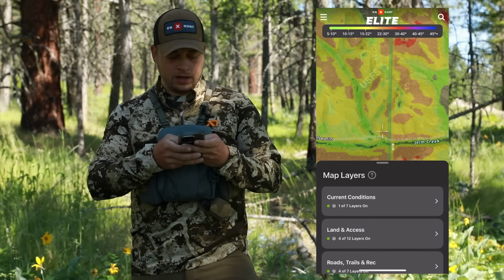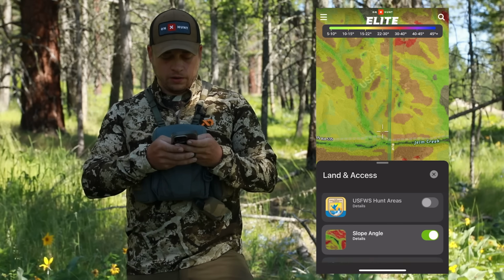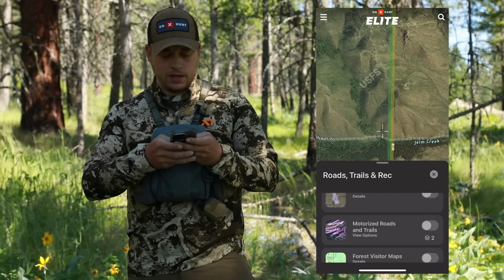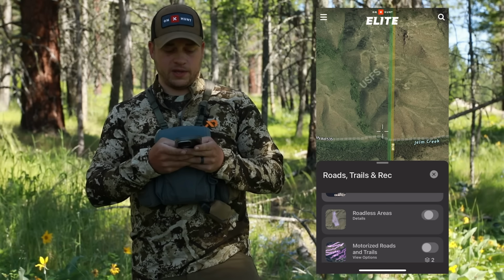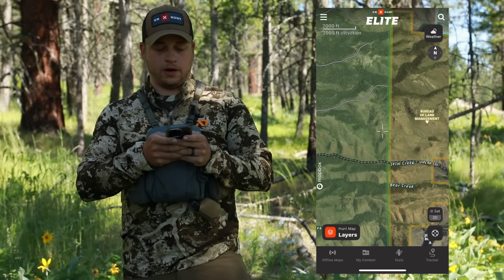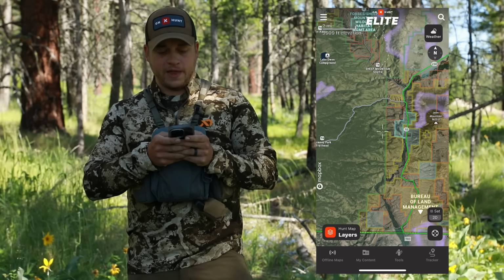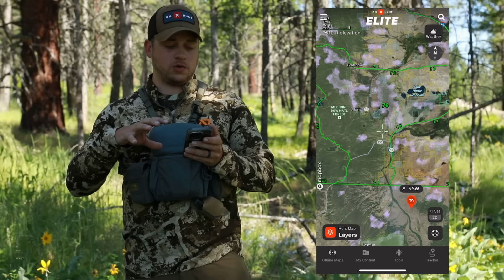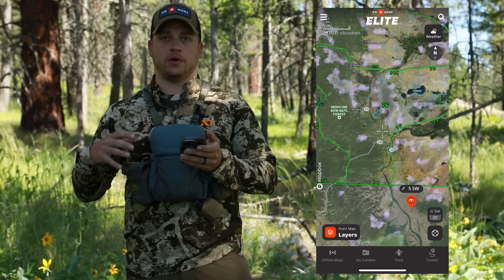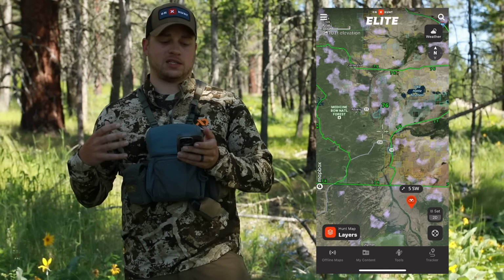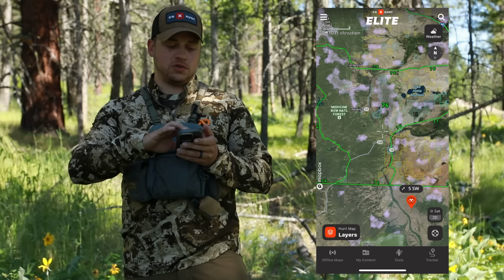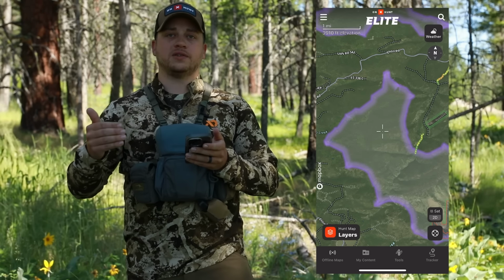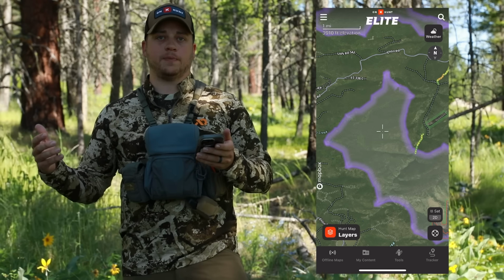I'm going to go back in here and turn that particular layer off, and then I'm going to go to the roadless areas layer. So this layer is going to show me areas as I zoom out here that don't have many roads in them. So what it's taking into account is all the Forest Service roads, all the roads that we can access through this country. So as you zoom out, you can zoom in on these areas and know that if you are within those areas, you're going to be away from people for the most part.